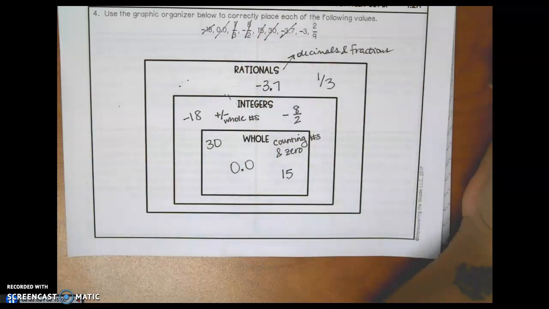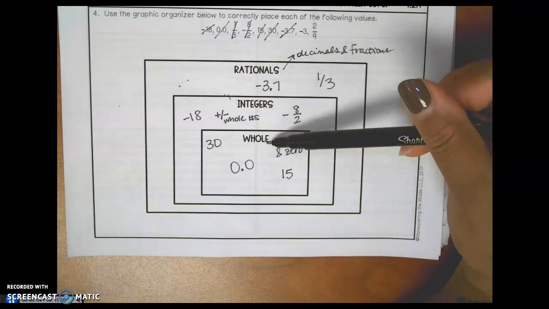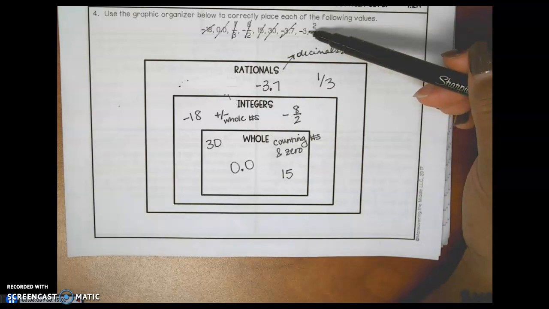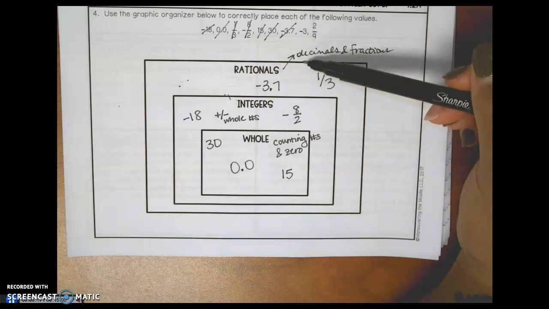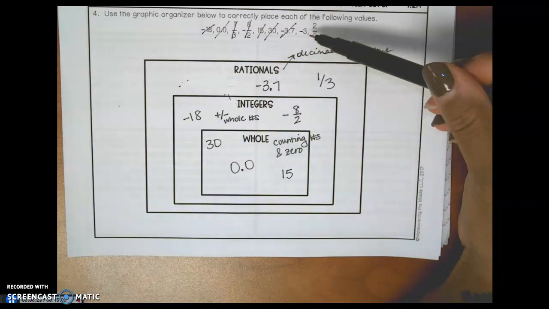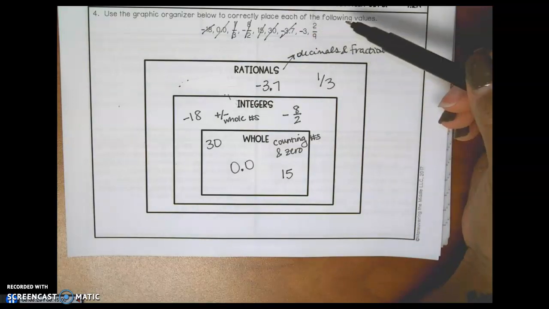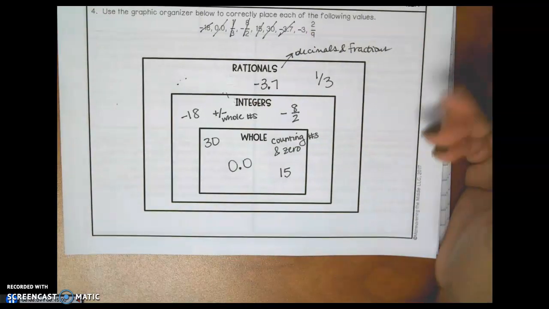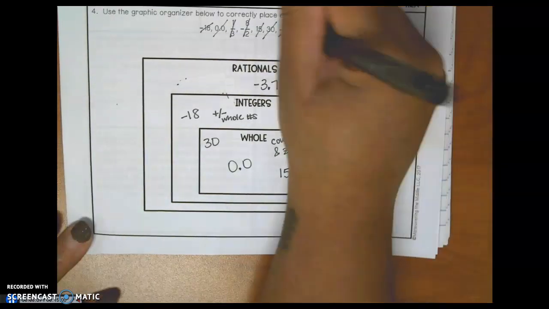Negative 3 would go where? Is it a decimal or a fraction? Is it a positive or negative whole number, or is it a whole number? Hello, is negative 3 a positive or negative whole number? Is it a decimal or is it a counting number? Can you mute your mics, please? You know where negative 3 goes? It's an integer. Good. And I think somebody just said integer before they muted their mic.